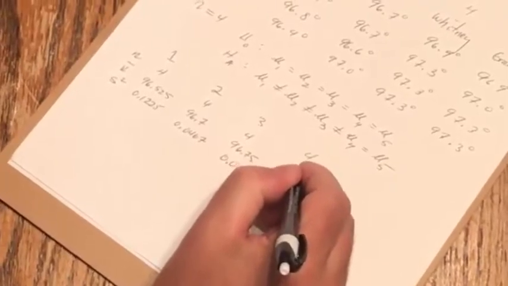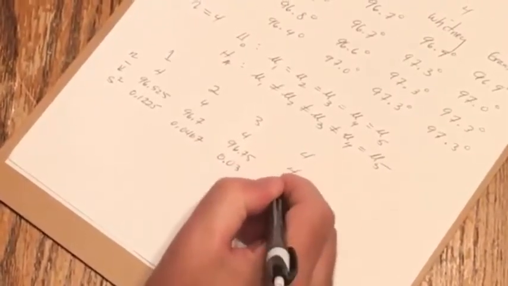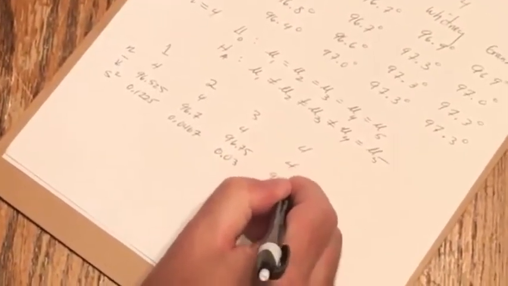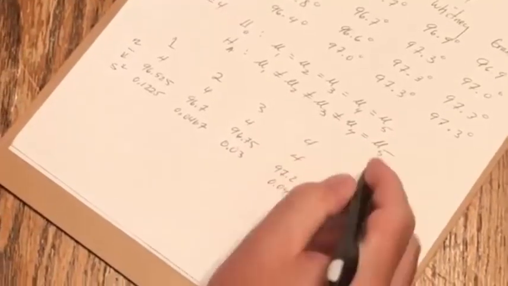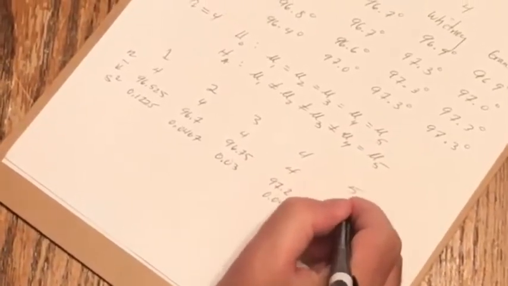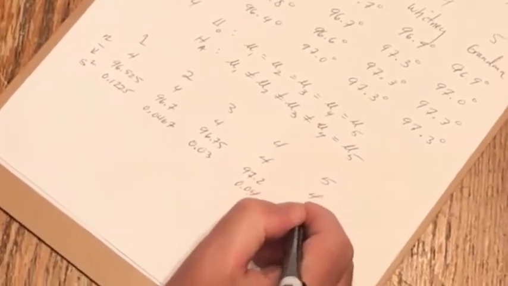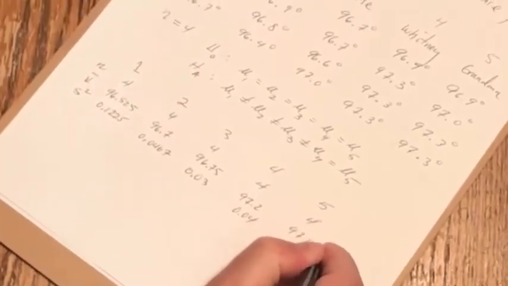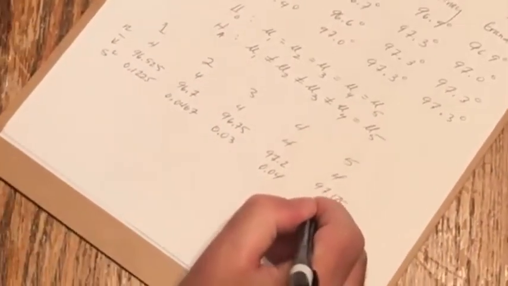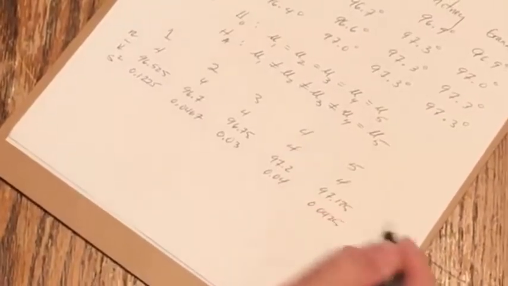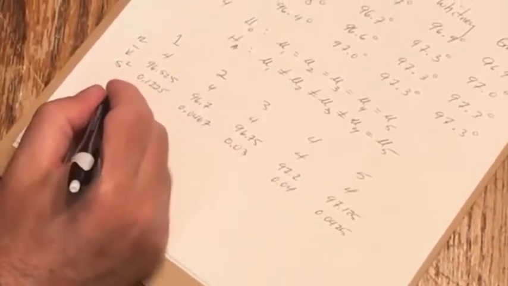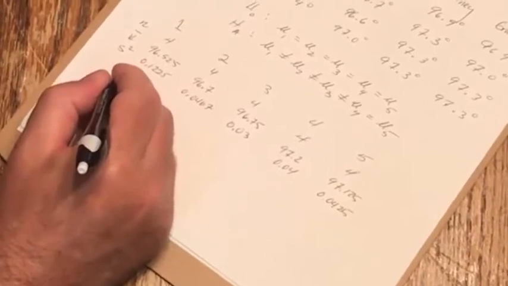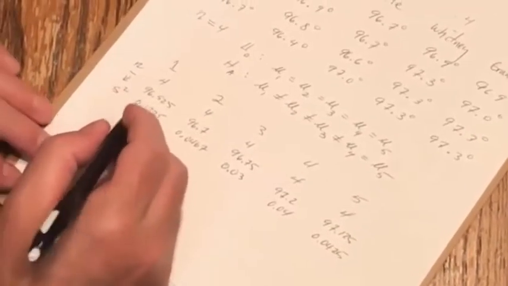For my wife, sample size is 4, 97.2 degrees and 0.04 for the variance. And then last, for Grandma, 4 temperatures recorded, 97.125, and then the variance was 0.0425.